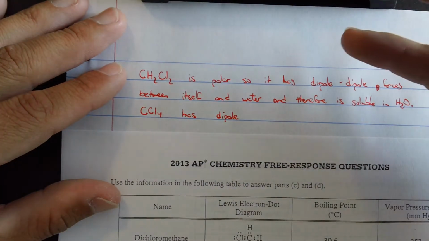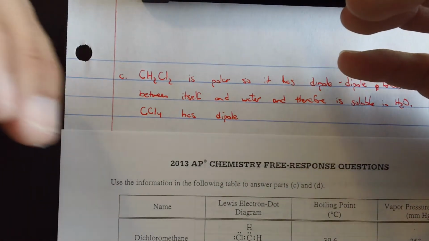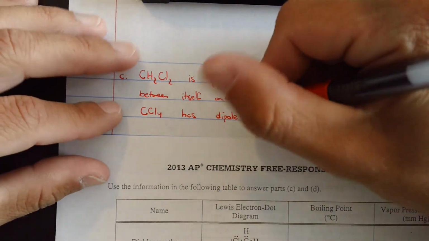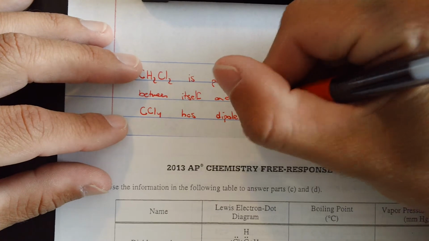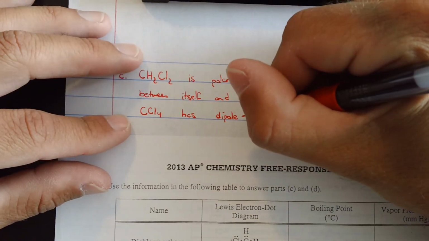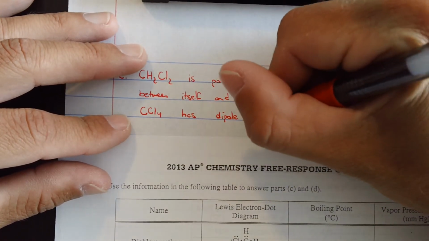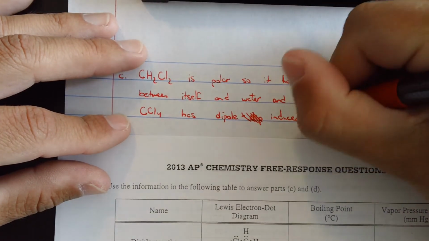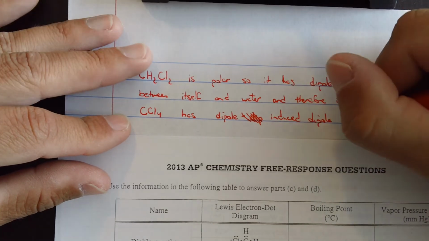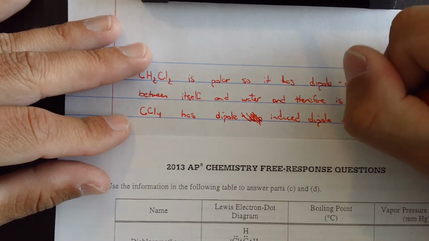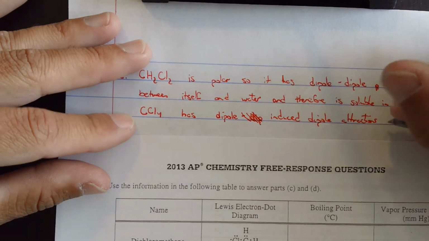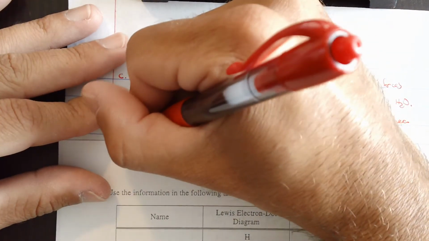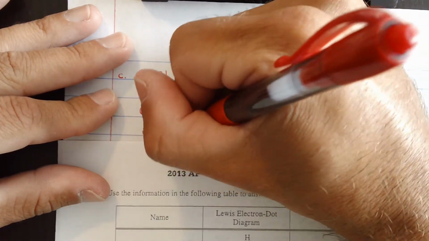It's because when that water molecule comes over, it attracts the electrons away from one side of the molecule, and so it induces a dipole in CCl4. So this is dipole-induced dipole attractions between itself and water.